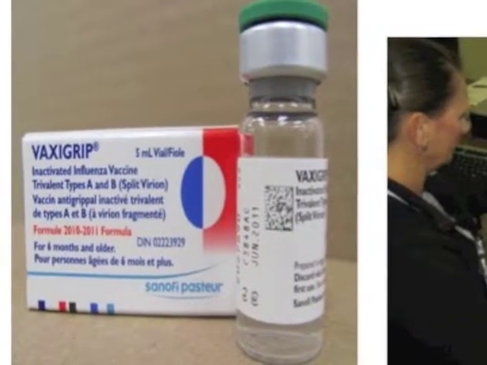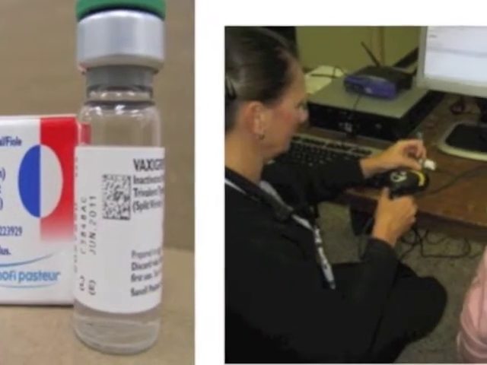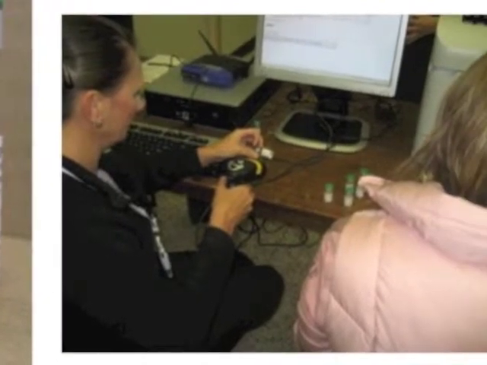This is showing the 2D barcode that was put onto the label of the vial. And this is the barcode scanner that was used, and you just scan it just like what you do at the supermarket.